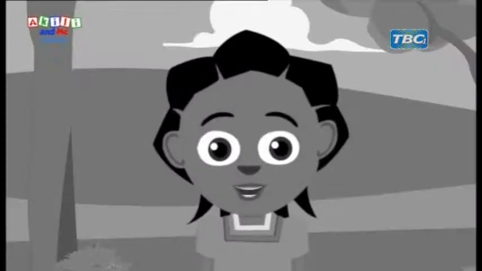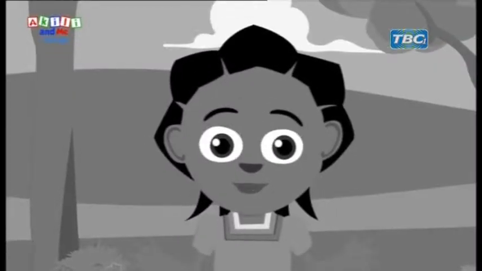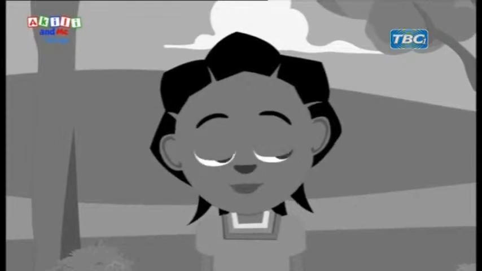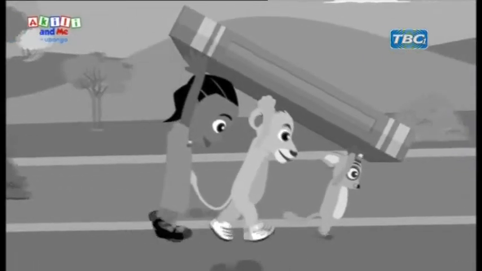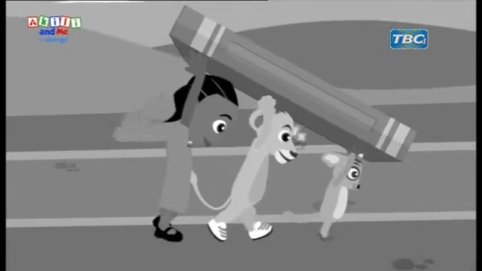Lakini kitabu hakijaisha. Bado kuna kurasa zimebaki. For Happy Hippo. Oh, wazo zuri sana. Happy Hippo anaweza kuandika zaidi kwenye kitabu mwenyewe.